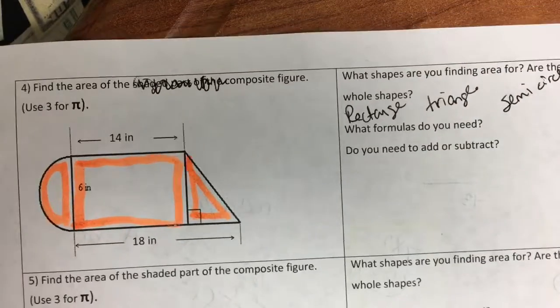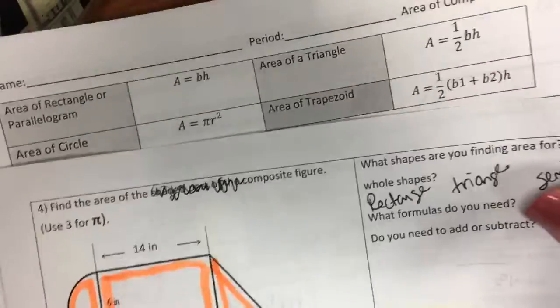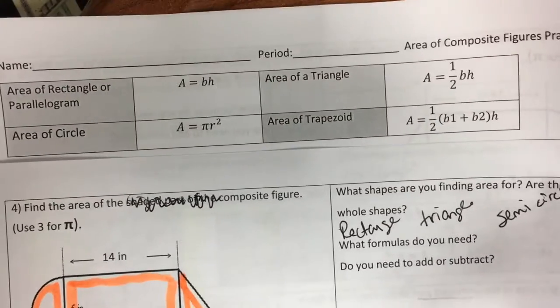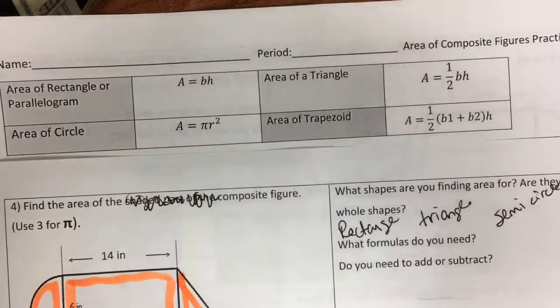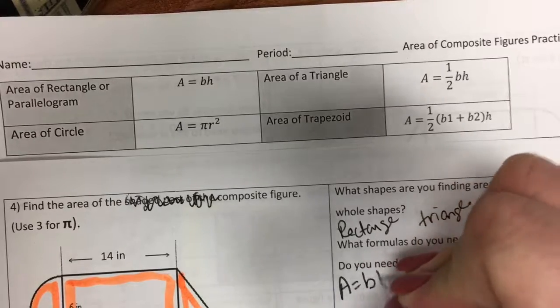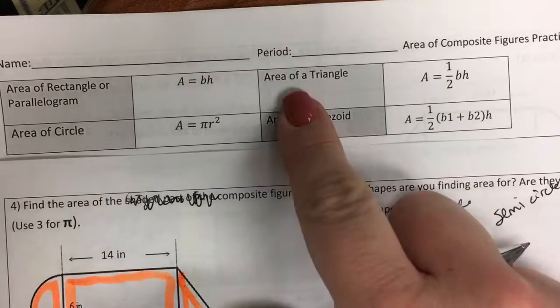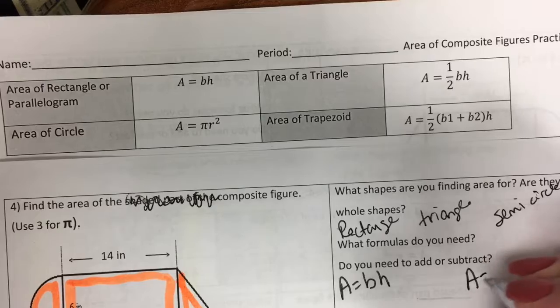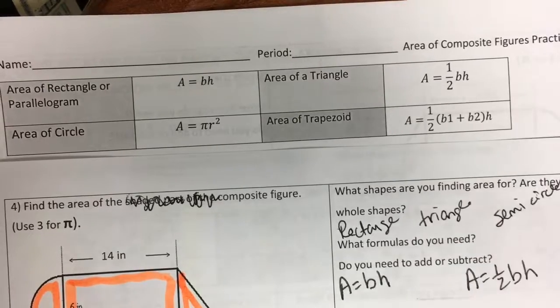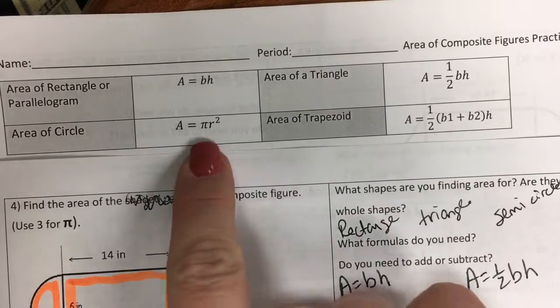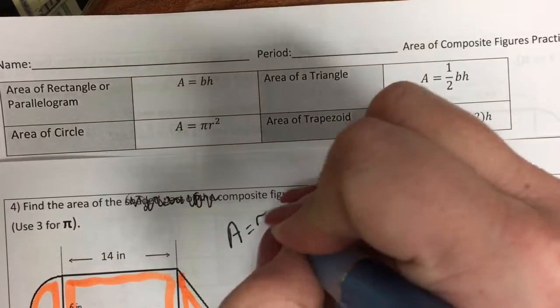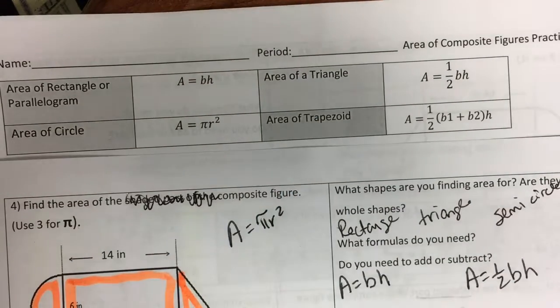Okay, so for area of the rectangle, it is base times height. For area of the triangle, it is 1/2 base times height. And for area of the circle is pi r squared.